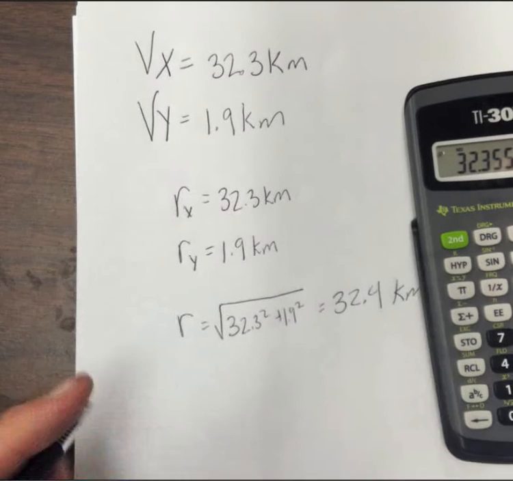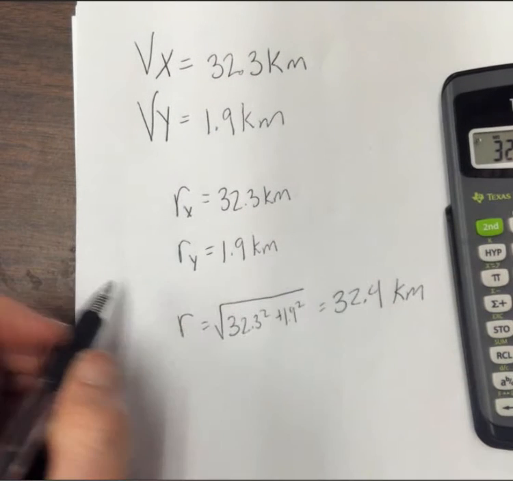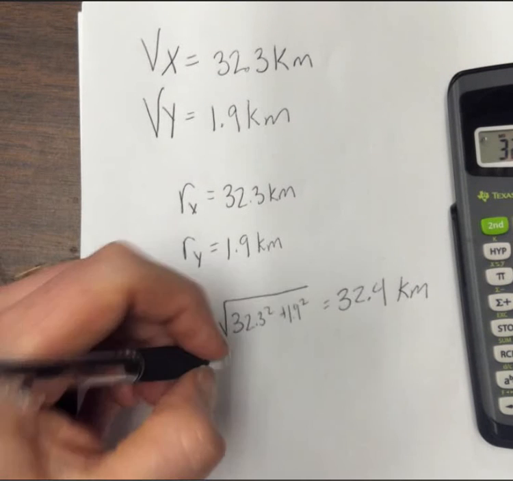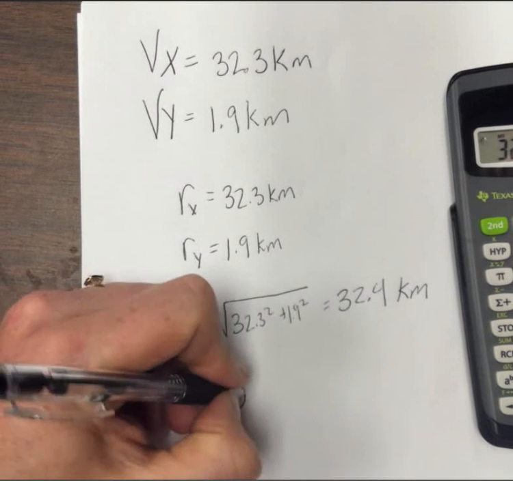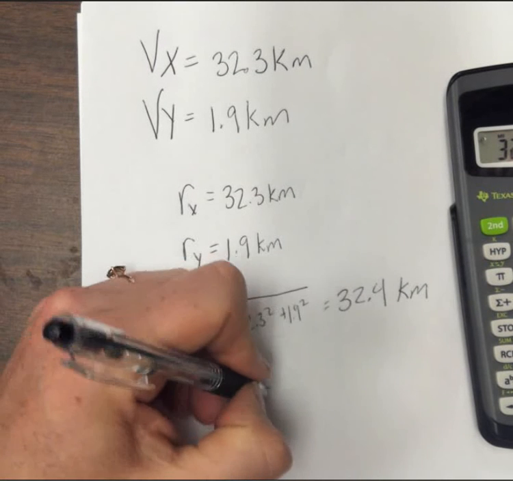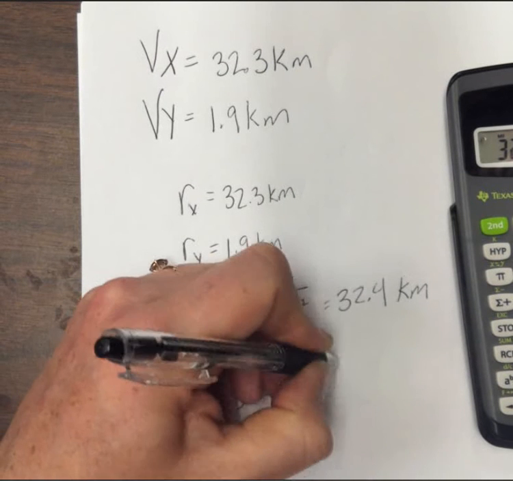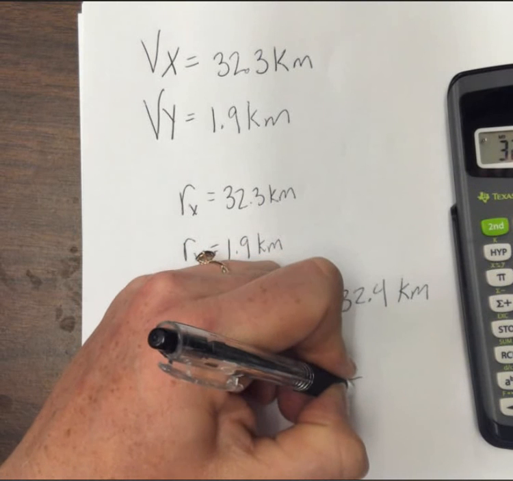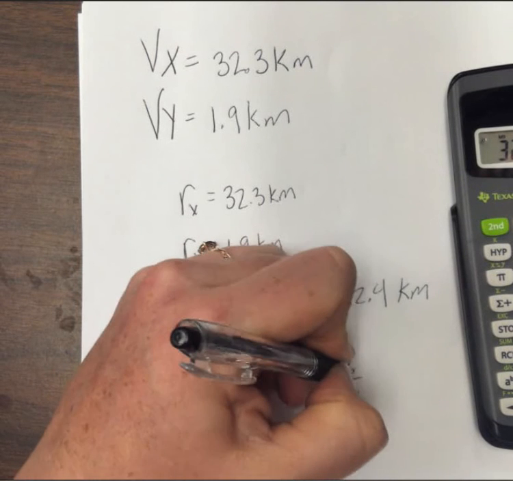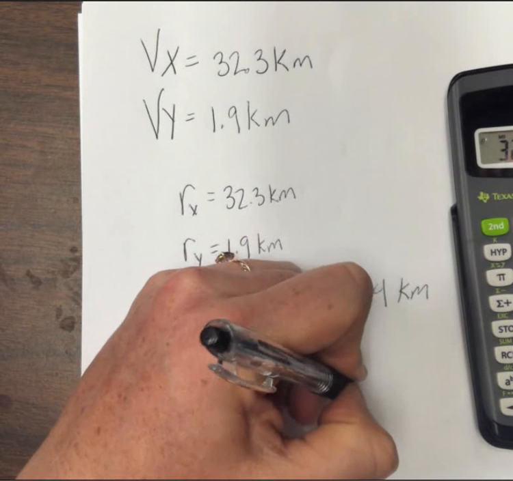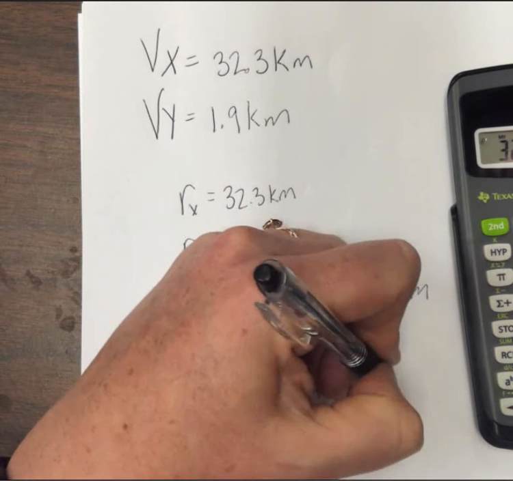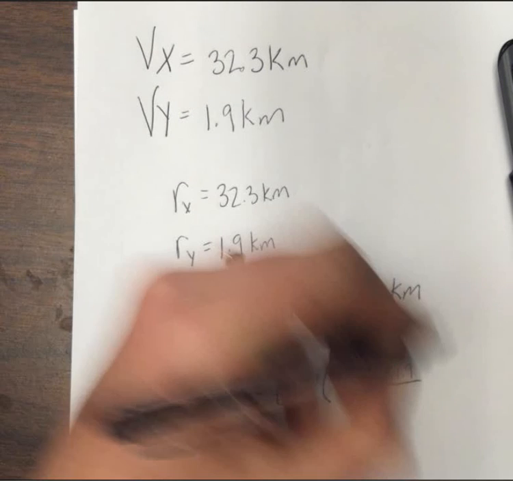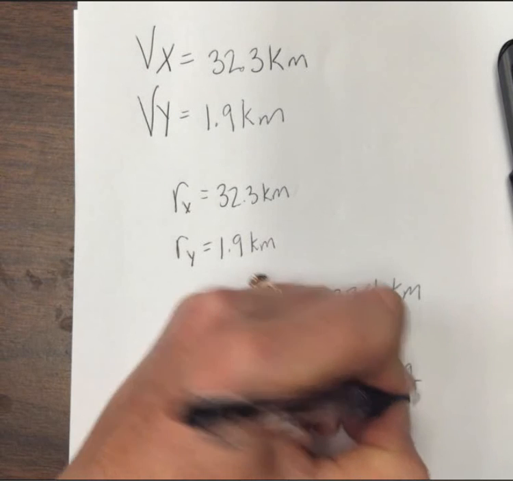And then we need to know the angle because this is a vector quantity, so it's only fully described by a number with units and a direction. Our direction is going to be given by an overall angle, which is going to be equal to the inverse tangent of the ratio Ry over Rx, opposite over adjacent, which is going to be 1.9 over 32.3.